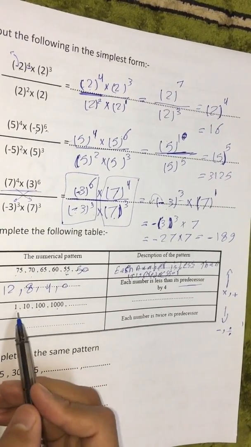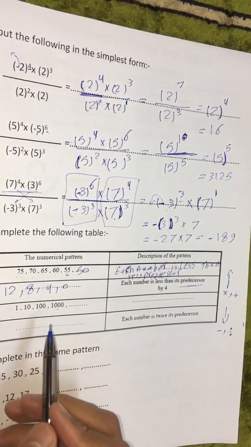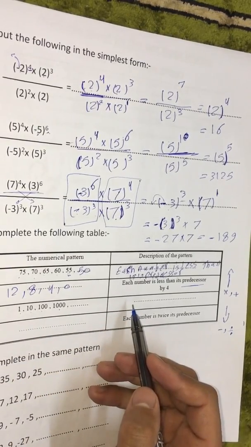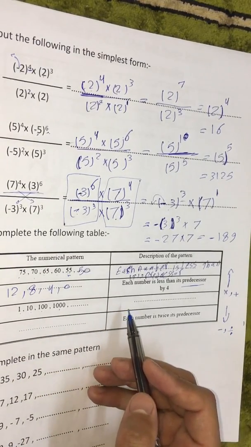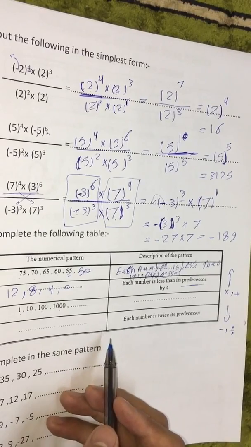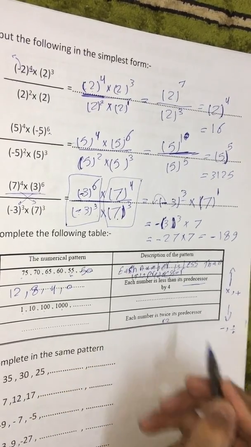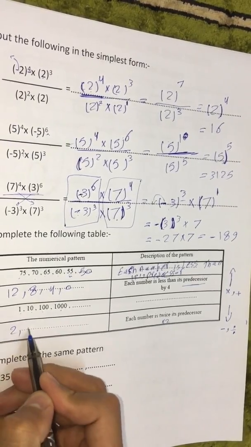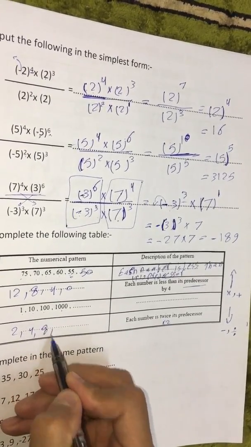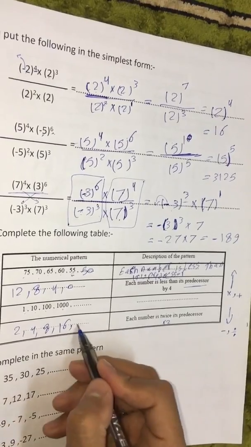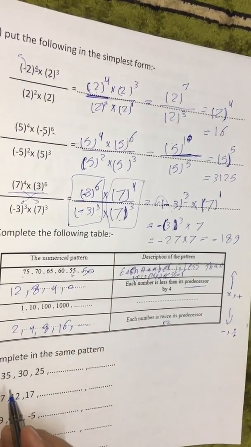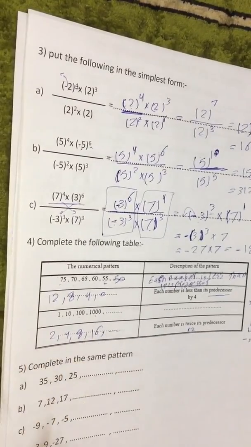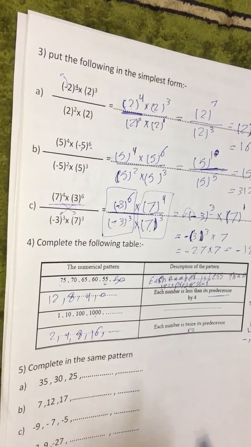This number pattern 1, 10, 100, 1000: each number is multiplied by 10 from the previous number. This one, each number is twice, meaning by 2, its predecessor, like 2, 4, 8, 16, you multiply by 2, and so on. This question: 35, 30, 25.